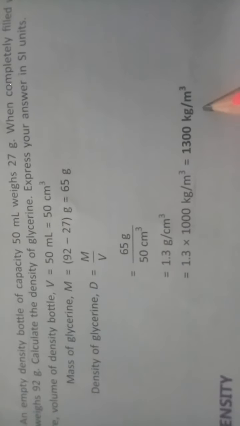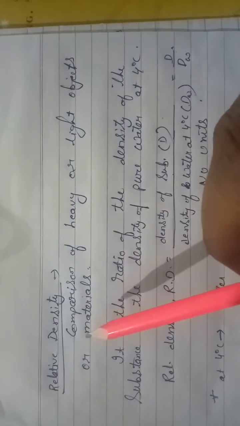So put these two values, 65 over 50, then you will get 1.3 gram per centimeter cube, and we have to convert gram per centimeter cube into kilogram per meter cube. We know that 1 gram per centimeter cube equals 1000 kilogram per meter cube. So multiply both the terms, then you will get 1300 kilogram per meter cube. So this is the density of the glycerin. As we know, density equals mass per unit volume.